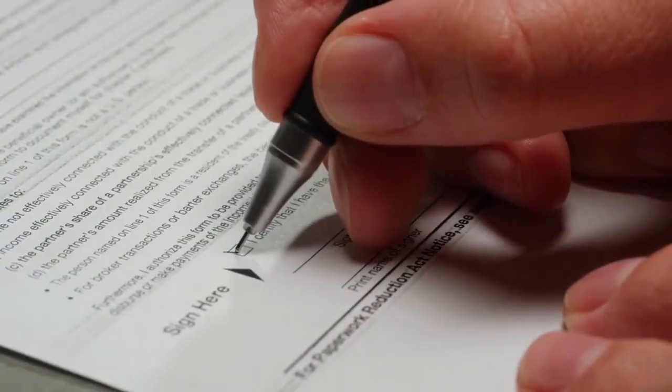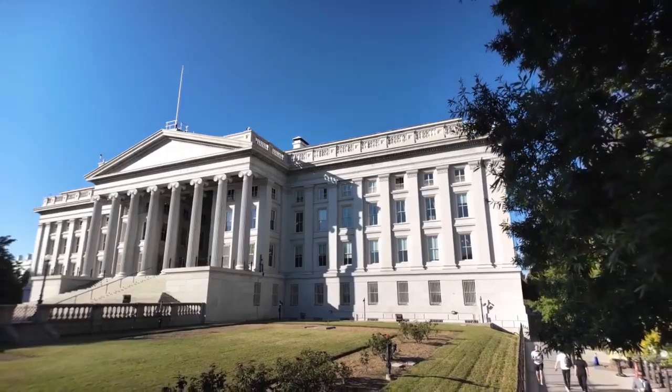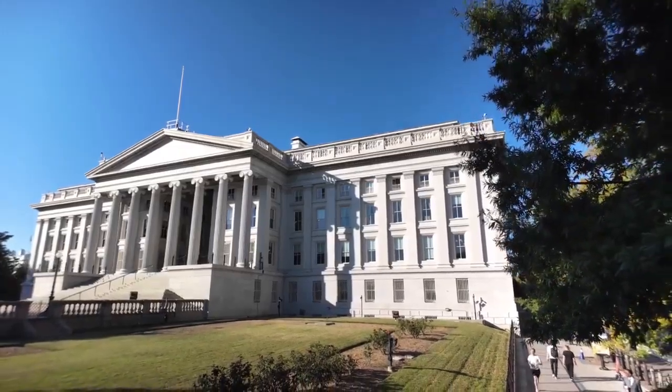We hope this cleared up the confusion about where to send your tax forms. Getting it right the first time saves you a lot of headaches down the road.